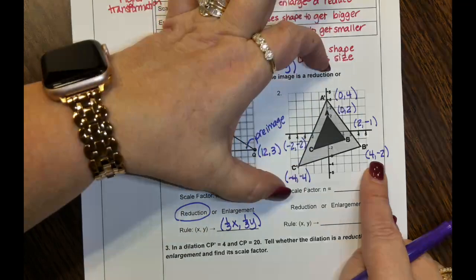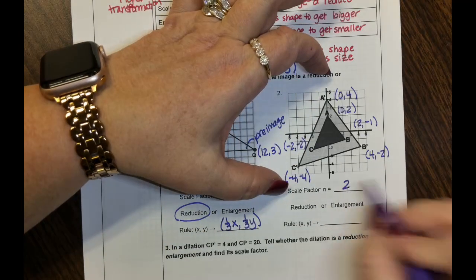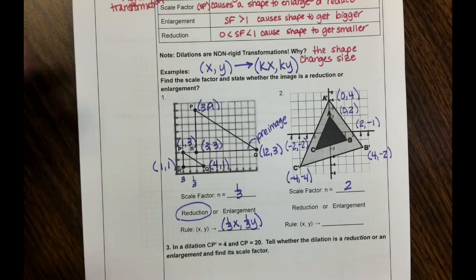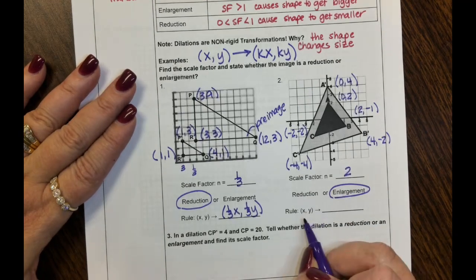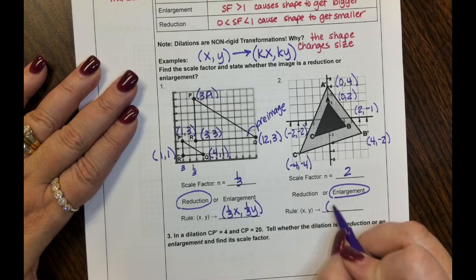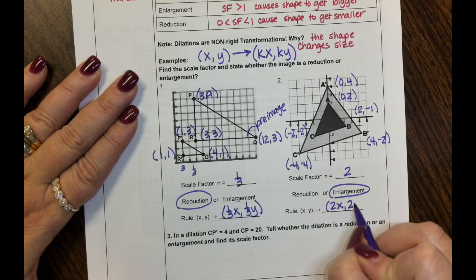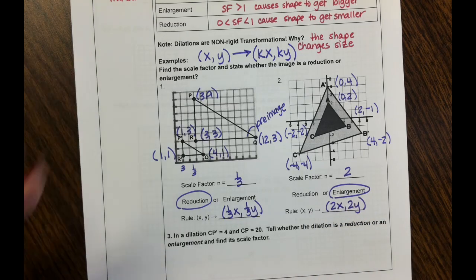Pre-image, image. It got bigger, which means I have a scale factor of 2. That is an enlargement. And my rule then would be my original numbers became 2 times bigger than what they were. Anytime you dilate through 0, 0, that's what it looks like.